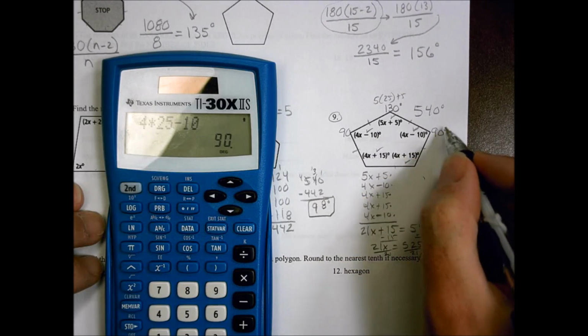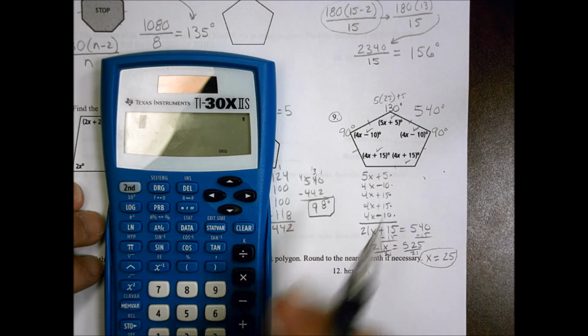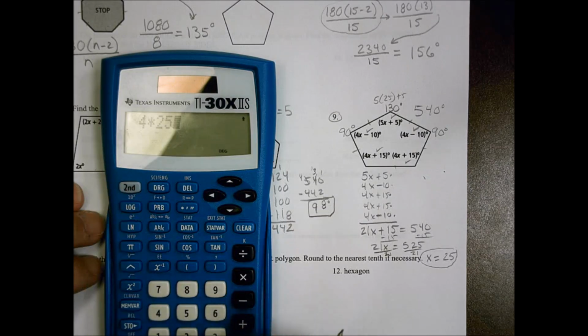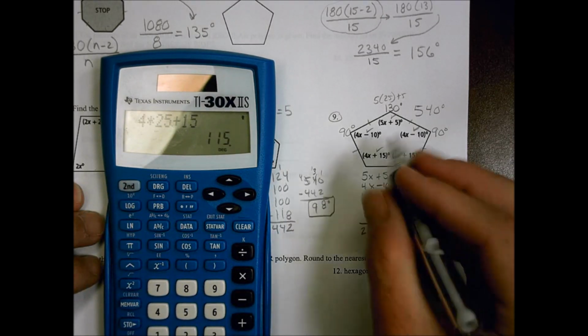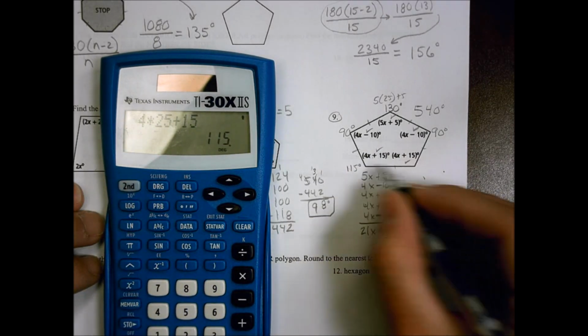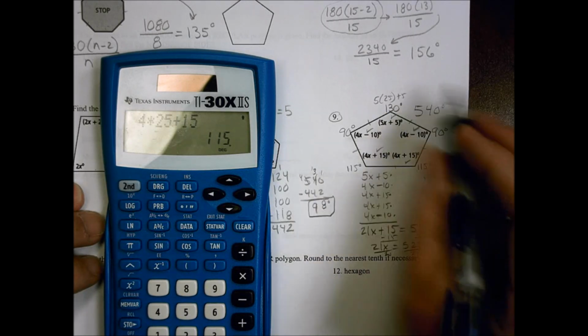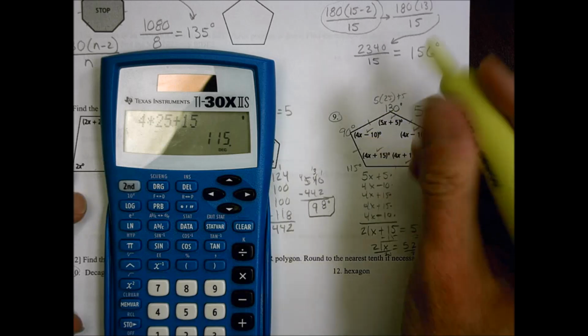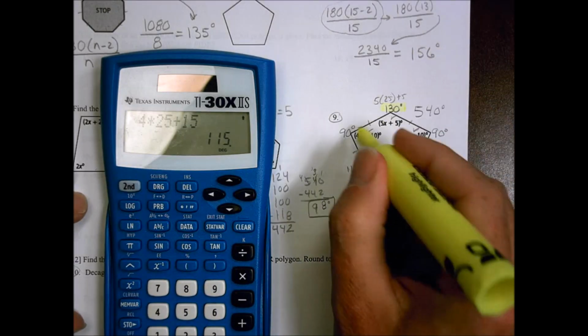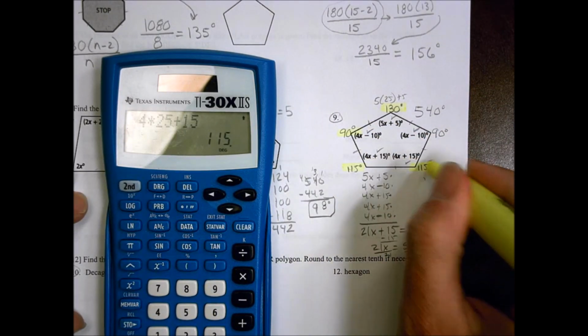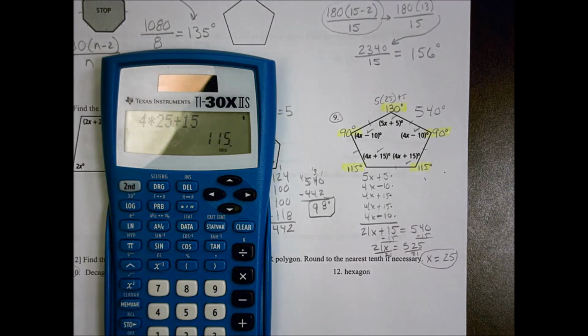So I have 90 degrees there. And down here I have 4 times 25 plus 15, so on the bottom I have 115 degrees and 115 degrees. Those become my different angle measurements: 130, 90, 115, 115, and 90. And I do that because I found out that x equals 25.